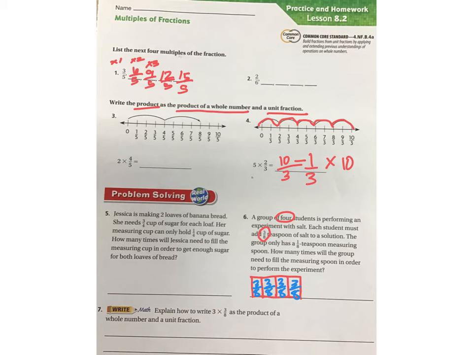Okay. The group only has a 1/8 teaspoon measuring spoon. So how many times will the group need to use this measuring spoon? Well, first of all, we need to know how much salt we're going to have, right? So everyone, think of how much salt are we going to have?